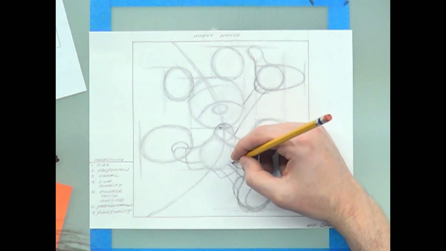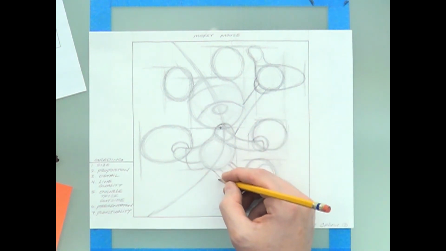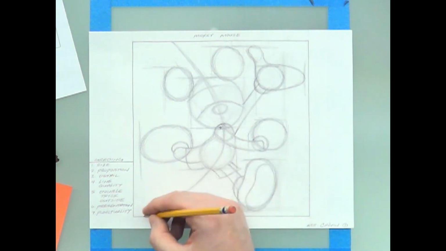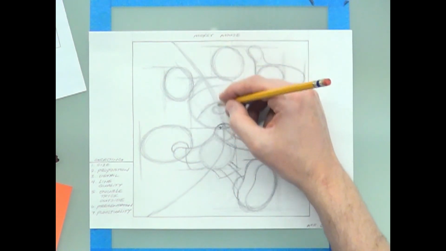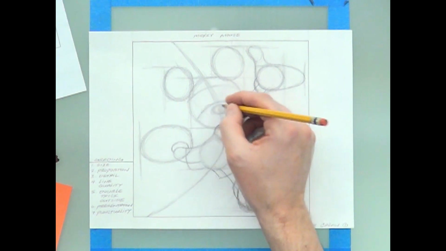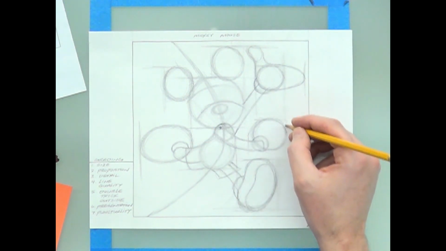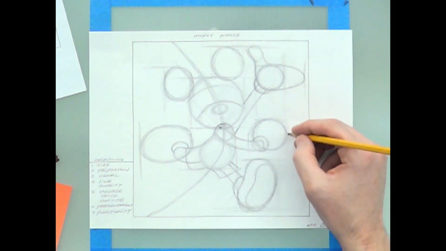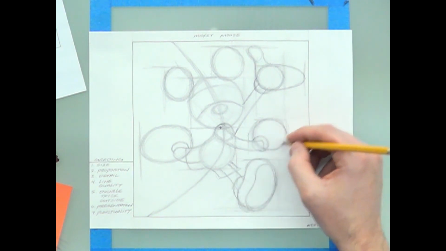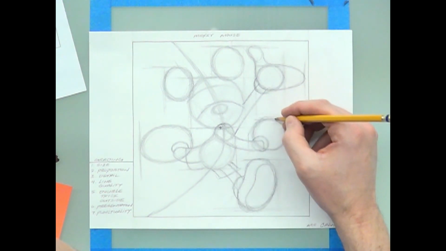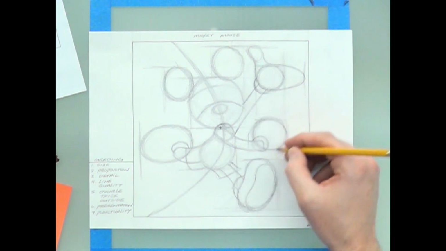Okay, so as I work throughout this drawing, I focused on my line of action, my simplified shapes, my negative space, and right here I've got a simplified version of Mickey Mouse, the mascot of Disneyland, also known as the happiest place on earth.